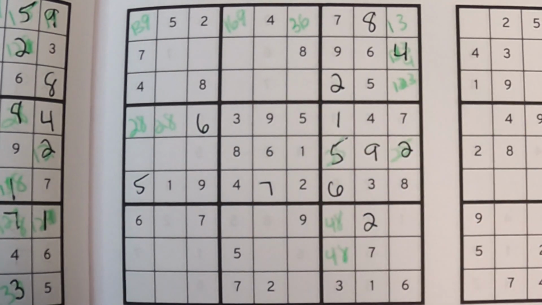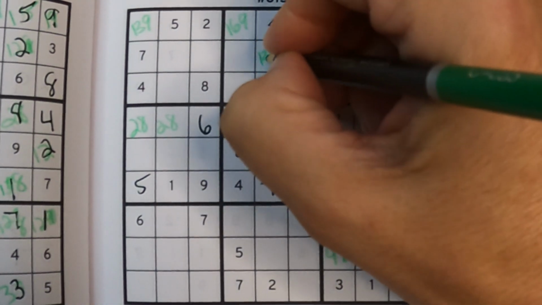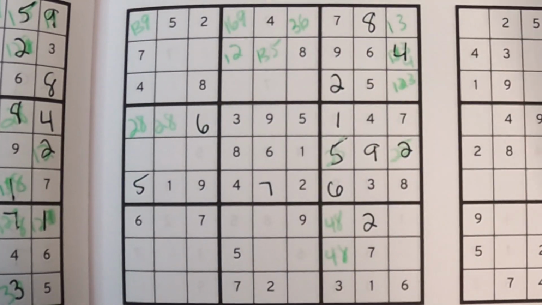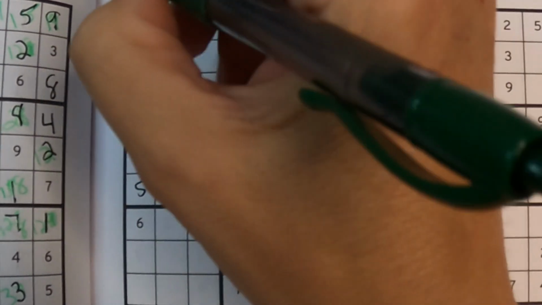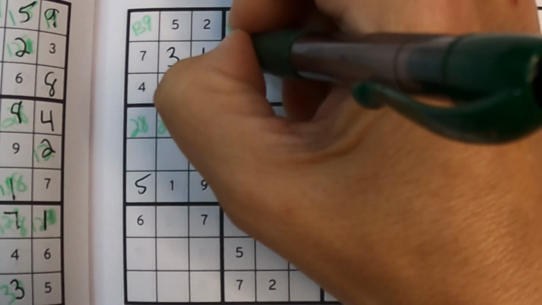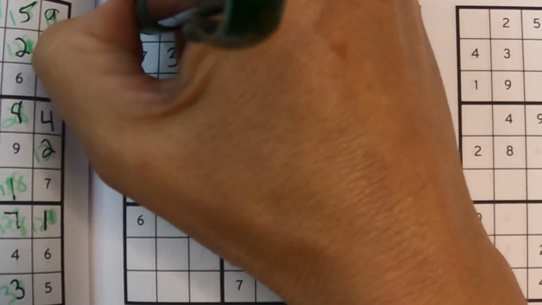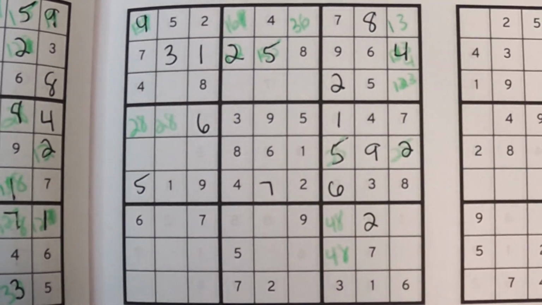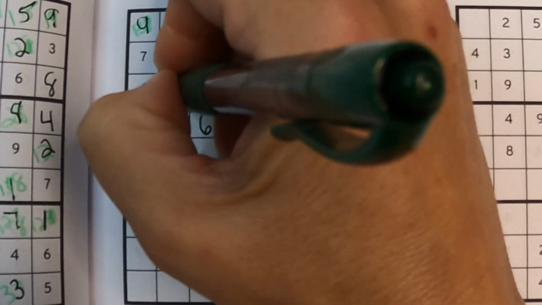For this row, we're missing 1, 2, 3, and 5. We've got a 2 here, so 1, 3, 5. 3 and 5 here, so 1, 2. 1, 2, and 5 covering here. So this is our 3. That 2 and 5 means this is our 1. That 1 makes this our 2, 5. That 1 and 3 makes this our 9. We can get rid of this 9. For this box now, we're just missing a 6.